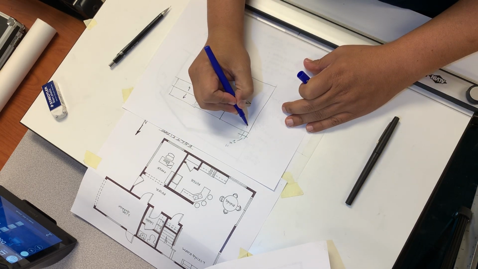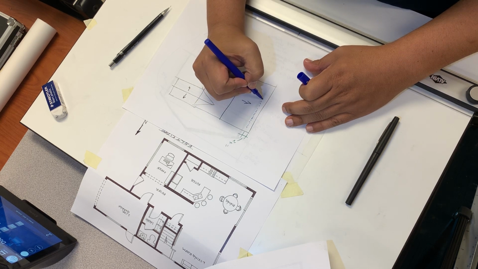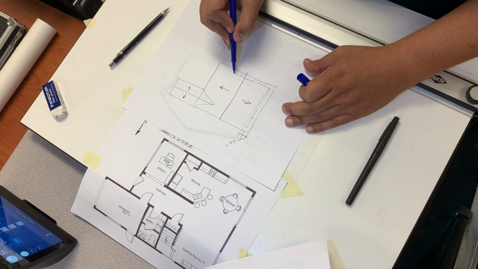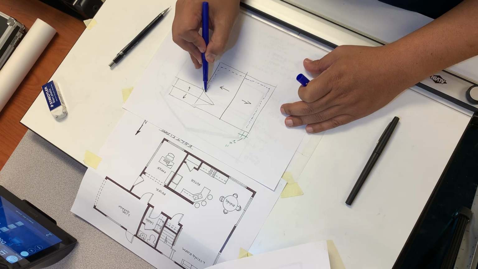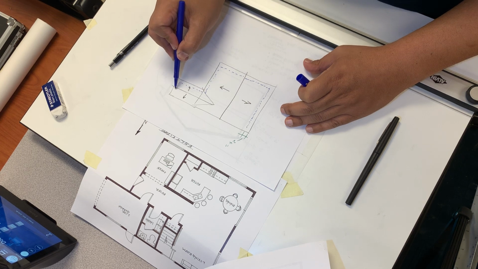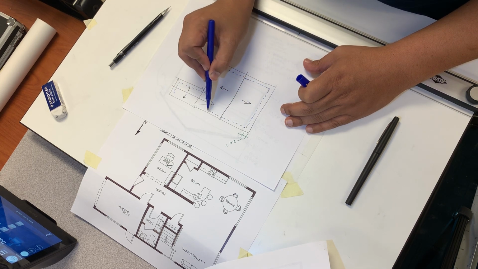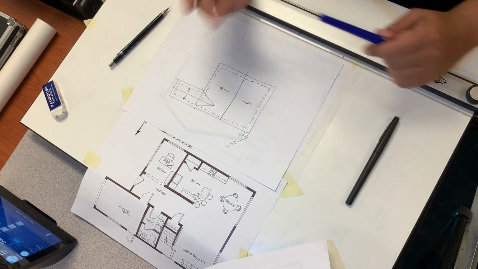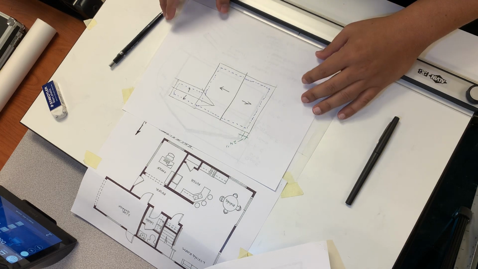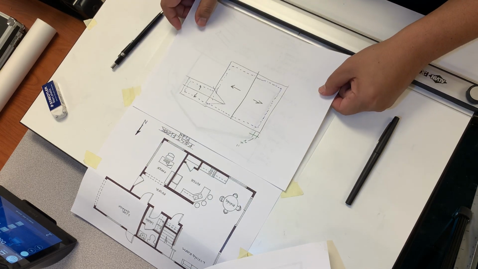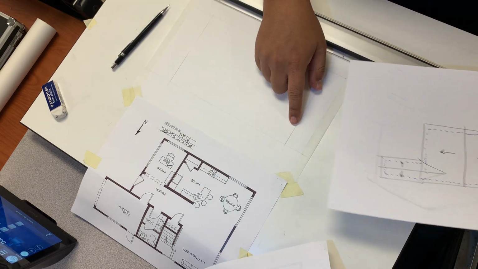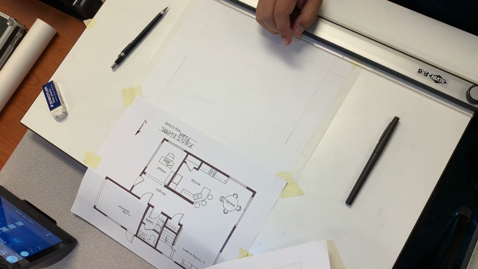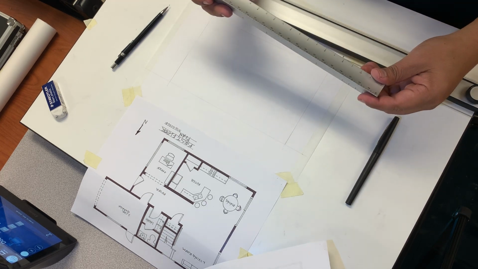So this is going to be essentially from the top view what my roof plan is going to be. Anyway, so I'm going to go ahead and do that. I know that I'm going to have to add another 24 inches this way. 24 inches is also 2 feet.